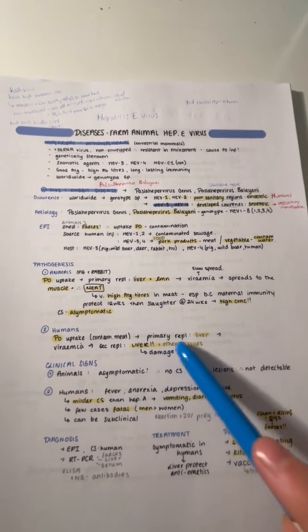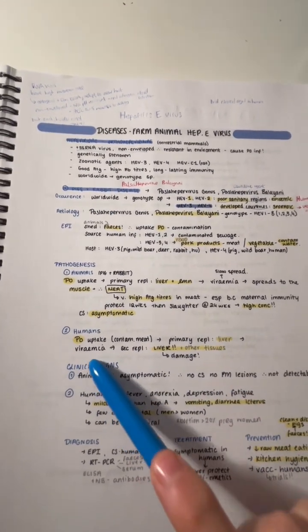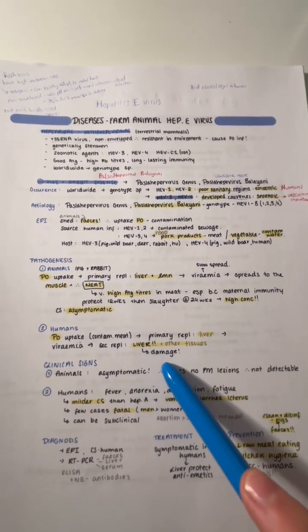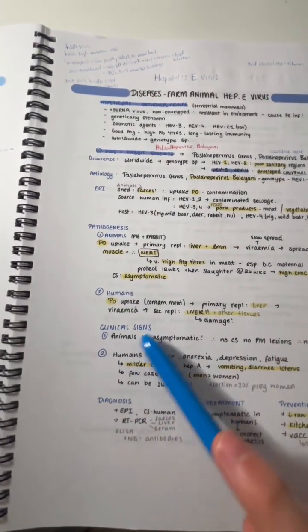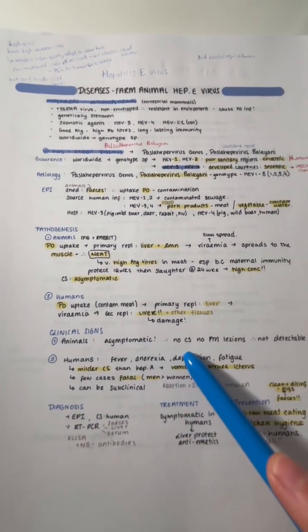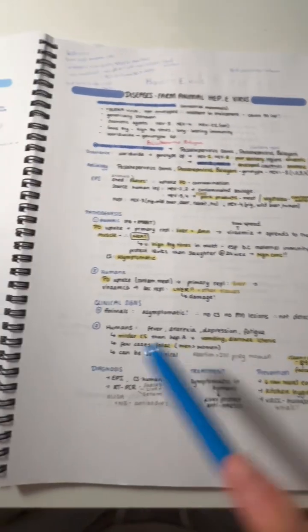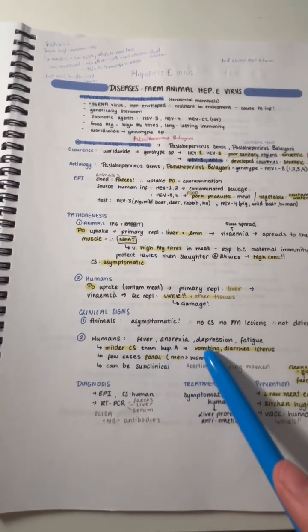In humans, the virus enters the body through oral uptake, specifically from contaminated pork meat, and the primary replication happens in the liver, and then a viremia occurs and the secondary replication happens in the liver and other tissues. It causes liver damage. For the clinical signs, in animals it's asymptomatic. There's no clinical signs or post-mortem lesions. It's not detectable.